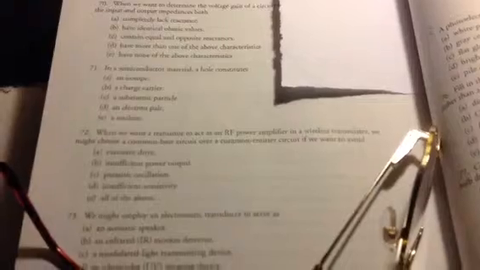Parasitic oscillation is a bad thing. Sometimes that situation is called spurious signals or spurs. Again, the correct answer to this question is C, as in Charlie.